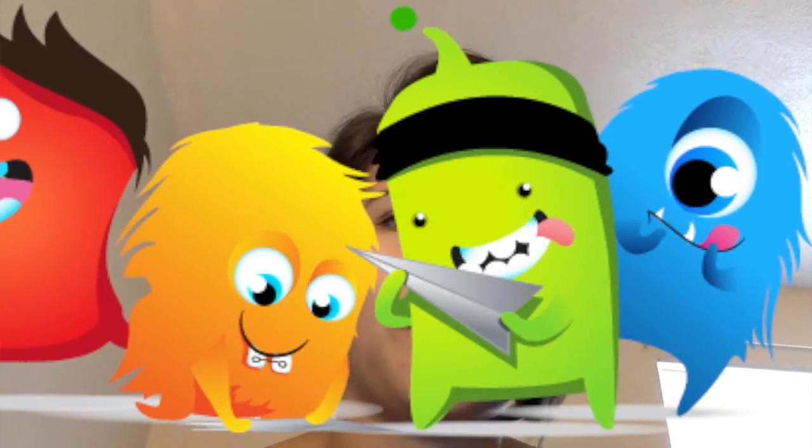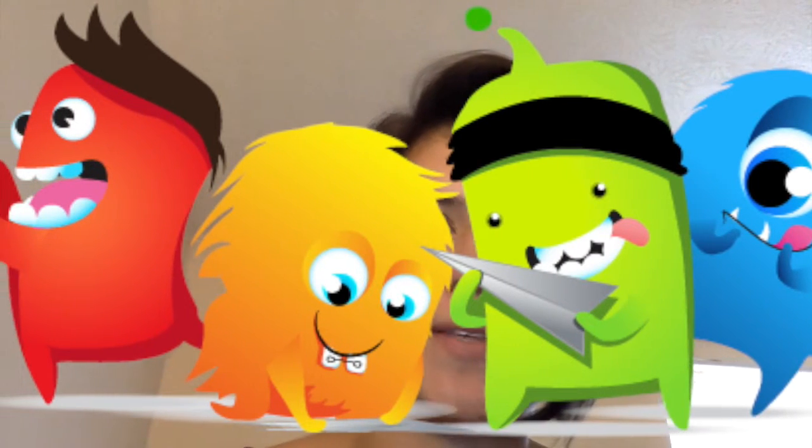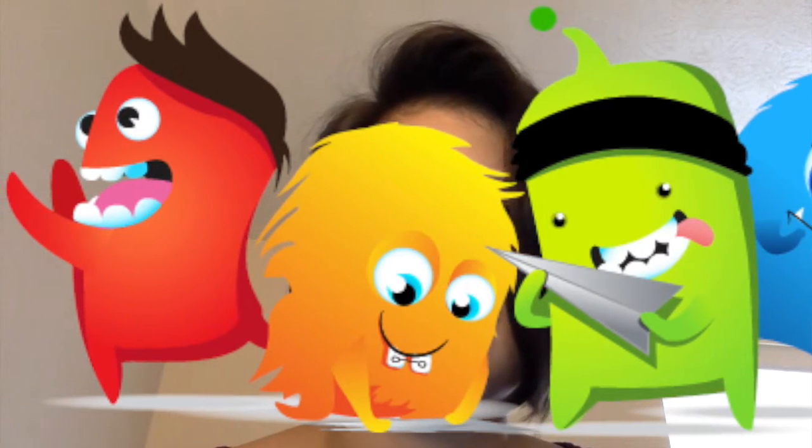ClassDojo is a behavior management tool for the classroom. Each student has a profile complete with their own avatar. These funky little cute things like this guy. You may be wondering, how does it assess positive behavior?